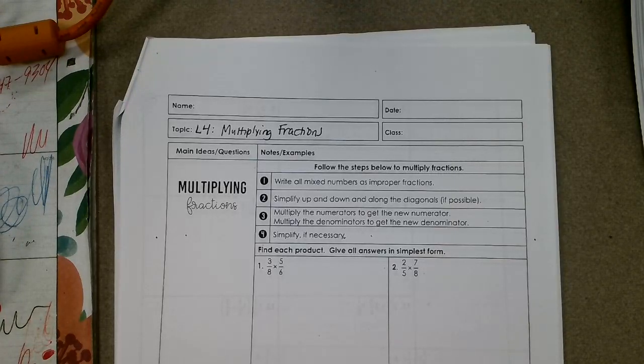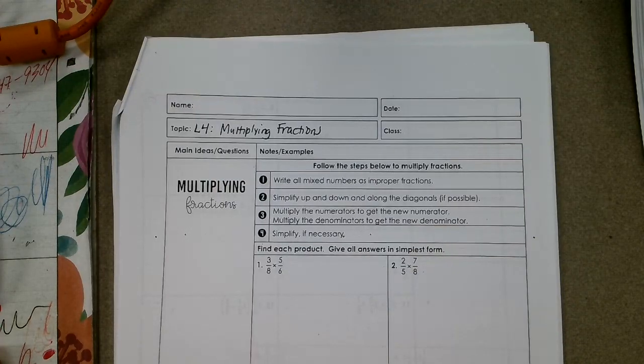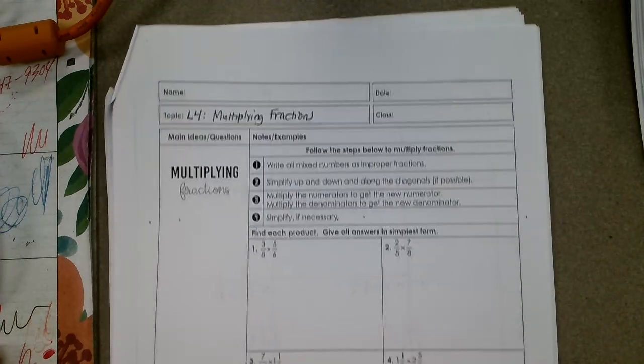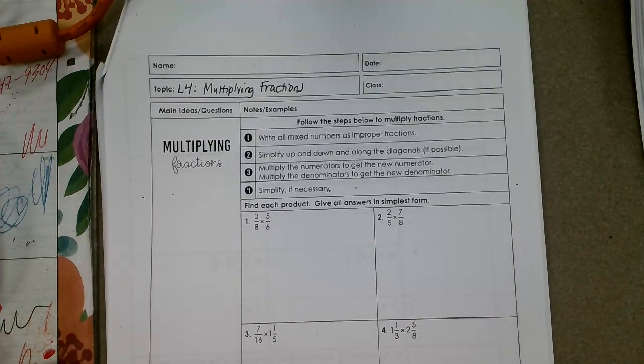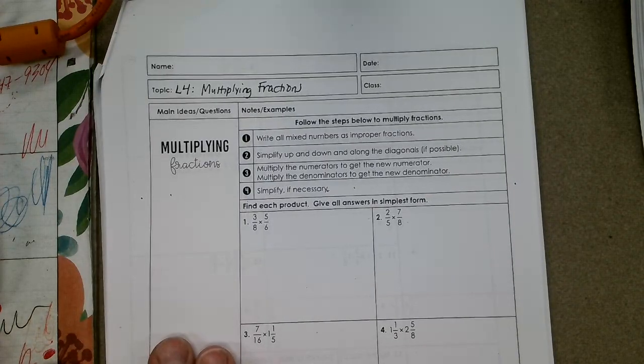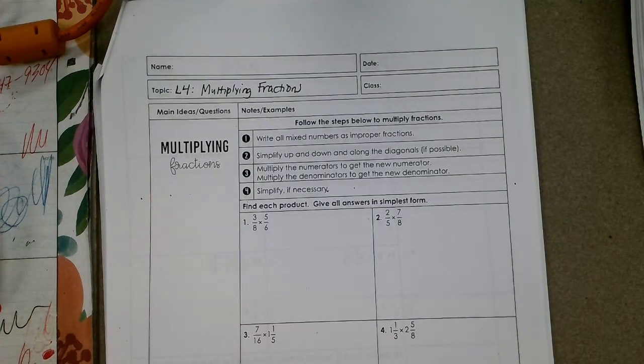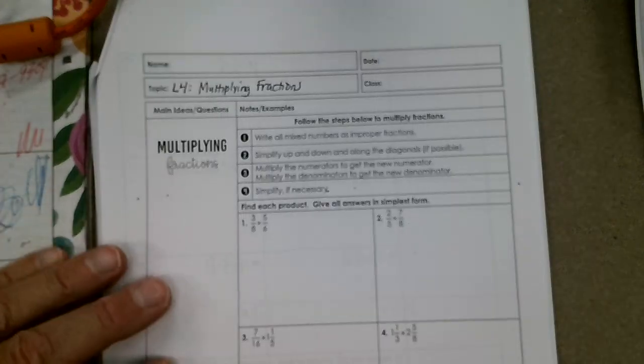All right, Team Impact, we are rolling on. We are moving on to lesson 4, multiplying fractions. So this is a fun lesson. We're going to be working on this guided note packet. Then we're going to be doing homework. I think we have 1 to 10 tonight on it. I'll show you that in a minute, but let's get into this thing, okay?